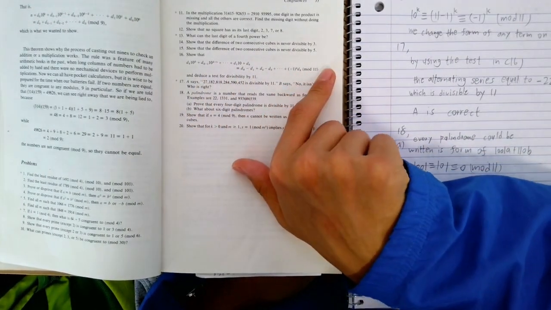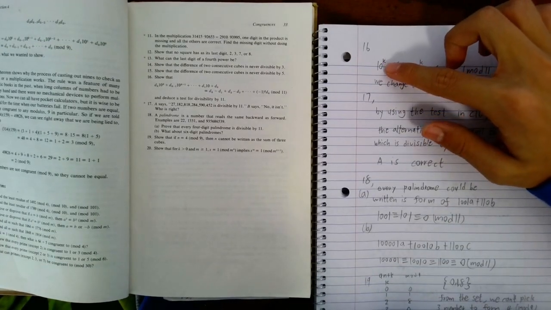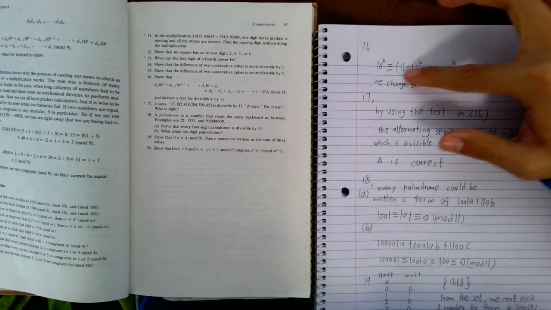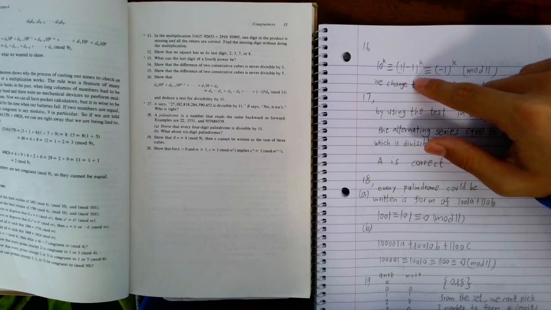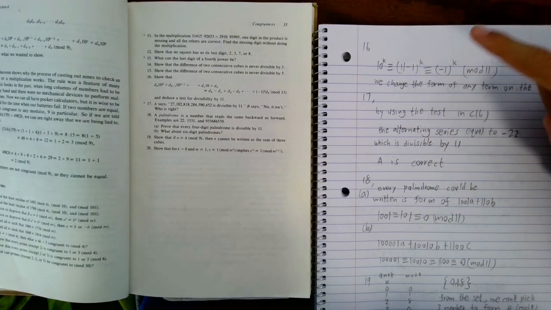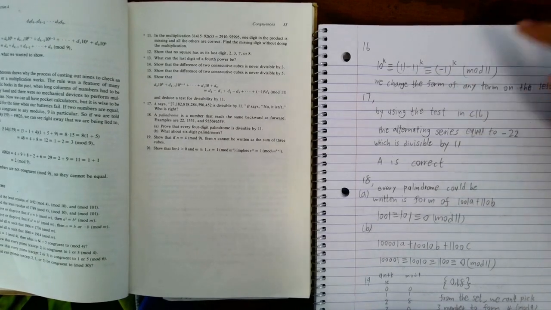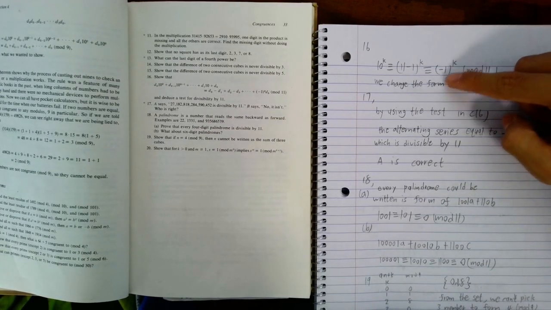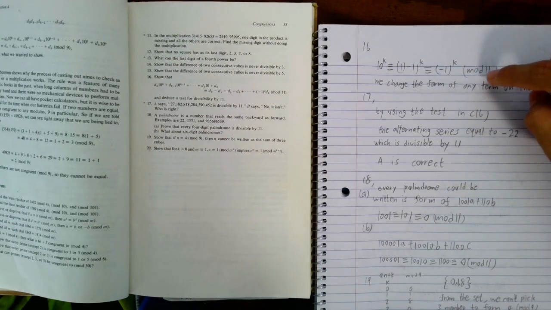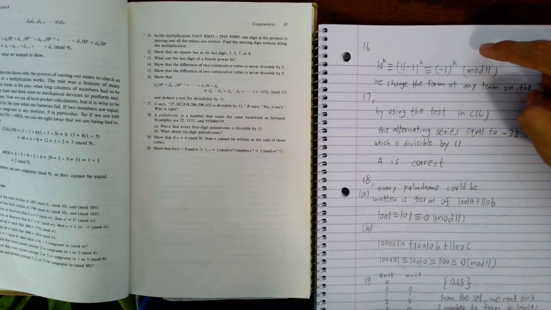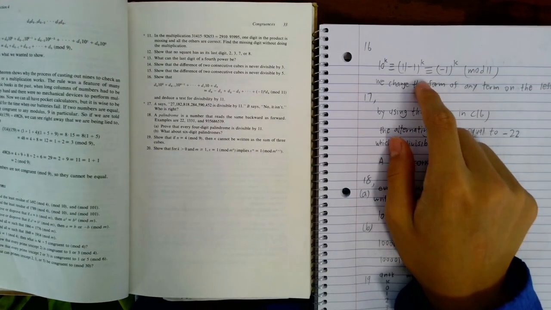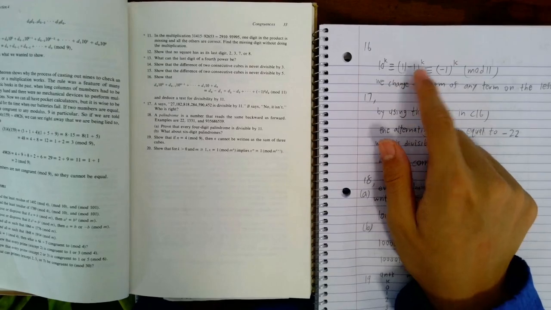So question 16. Show that modulo 11, I think you might have heard about this. If we rewrite the base 10 to the power of k like this, as 11 minus 1, the remainder is just going to be based on minus 1 to the power of k. If k is odd, then this is equal to negative 1, which is congruent to the number 10. And if k is even, then we can be certain that it is congruent to the number 1 modulo 11. Yeah, I think it's not too hard to understand from here to here, right?